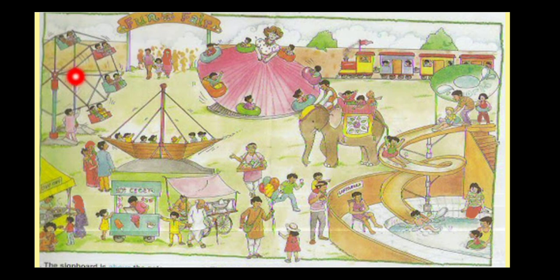This is a Ferris wheel and it is called Ferris because Ferris was the person who invented it. This is a merry-go-round, swing boat, kiosk, stall or cart. This is a stall. This is a cart. Hawker. This is also a hawker. They are also called vendors. All the people who are selling different things, they are called vendors.